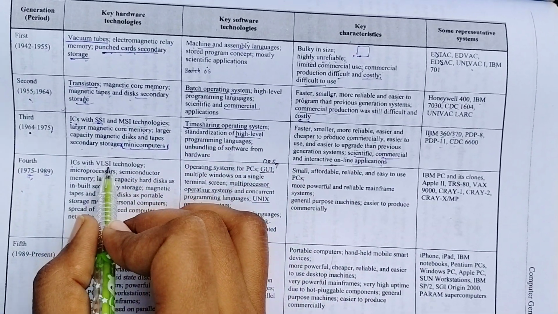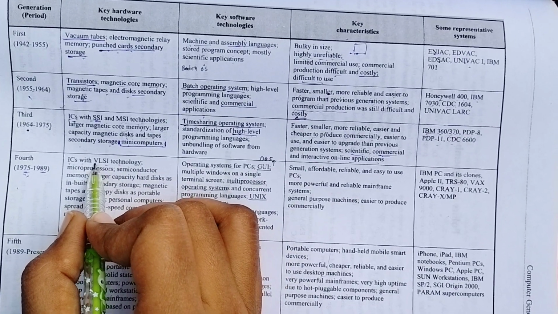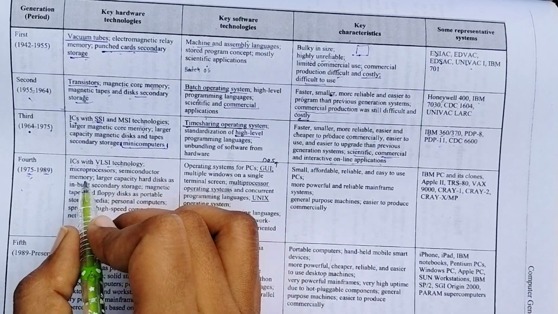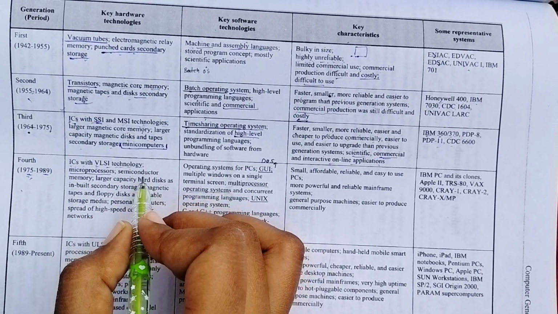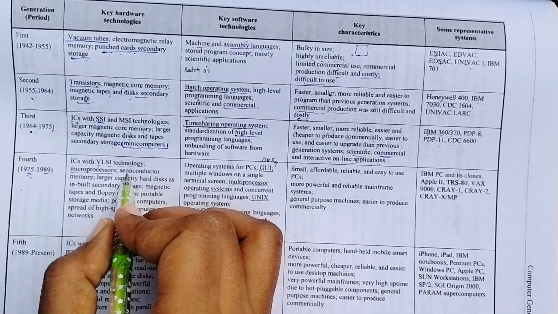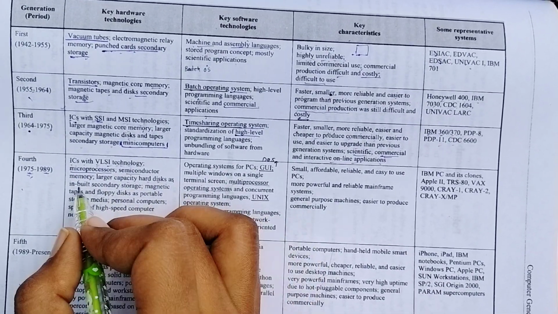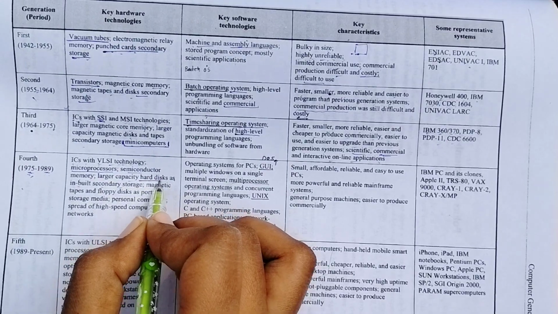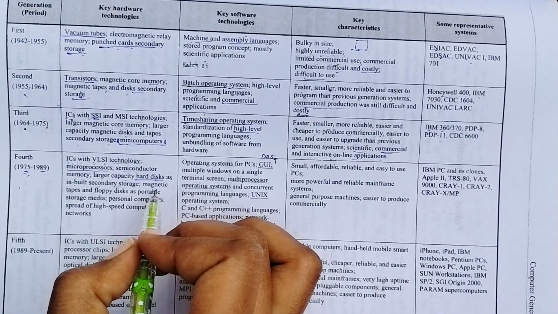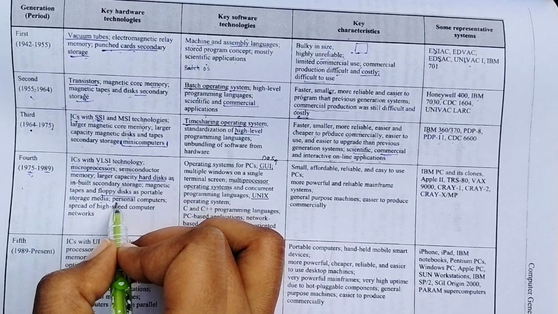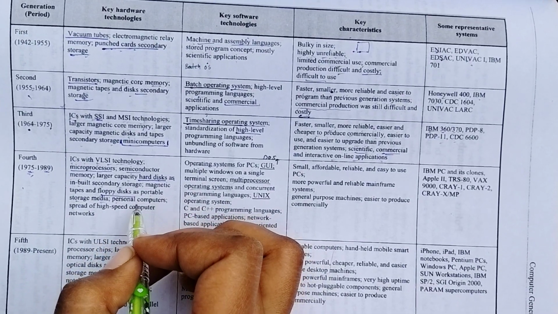So it's VLSI technology we use, very large scale integration technology, in microprocessors. We started using semiconductor memory with large capacity, and hard disk as a built-in secondary storage. Hard disks started to be used in the fourth generation. Magnetic tapes and floppy disks are portable storage media we use as secondary storage.